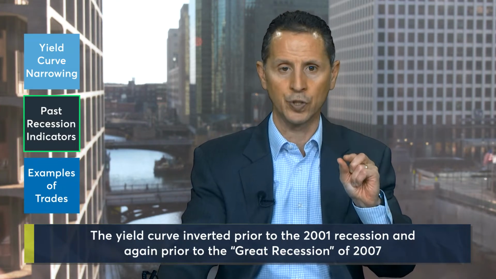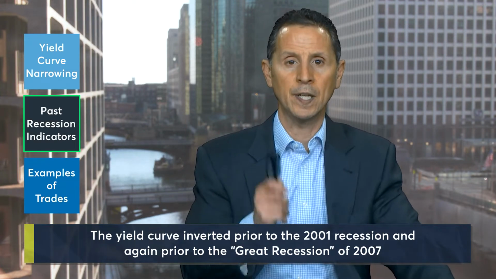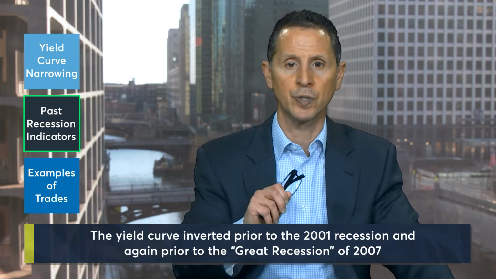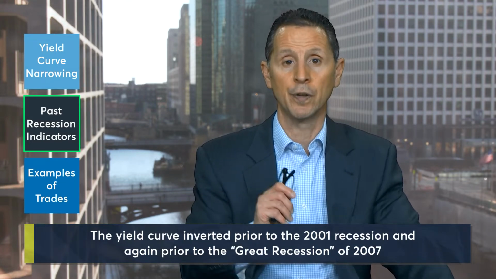Now, when looking back since 1985, the 10-year versus 5-year has printed negative 4 times. Now, 2 of those times we saw very shallow inversions, but the other 2 were deeper and recessions soon followed. The point is that investors begin to seek the perceived safety of longer-term U.S. Treasuries instead of putting that money to work into other assets.